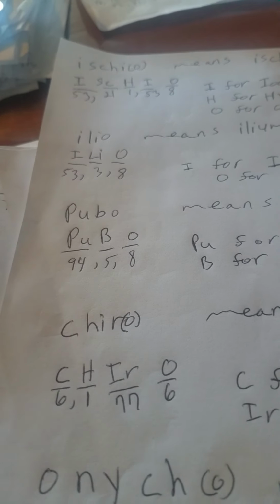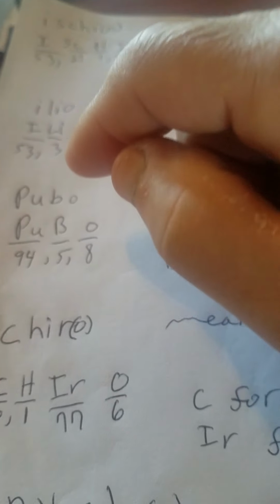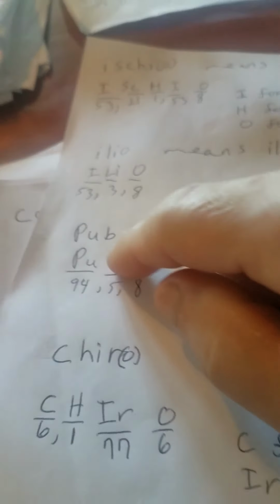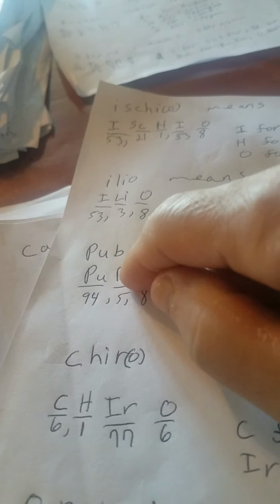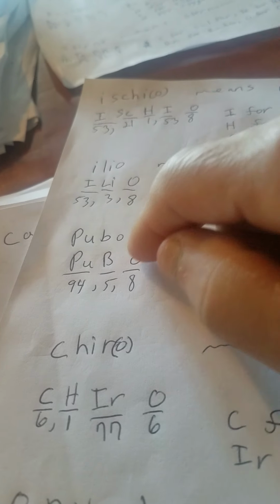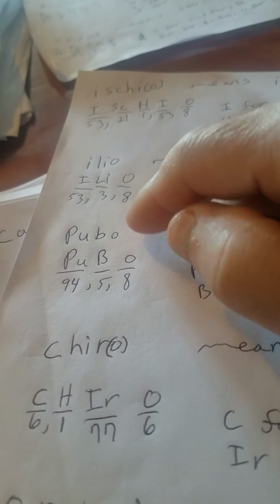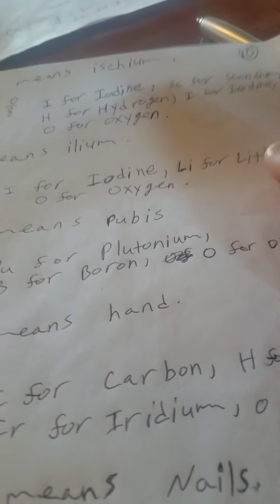Then we got Pubo, capital P-U-B-O. Now, there's two ways to pronounce this. Some people may pronounce it one way, but in this case the pronunciation is Pubo, because it means pubic.